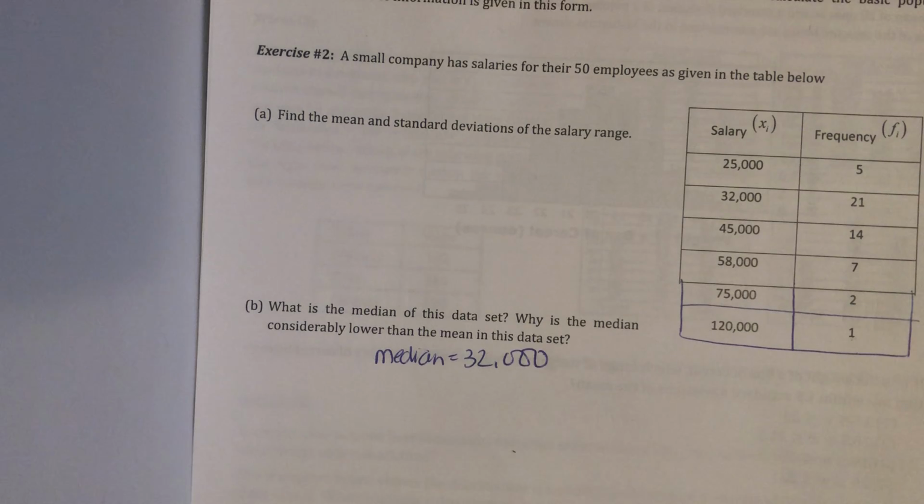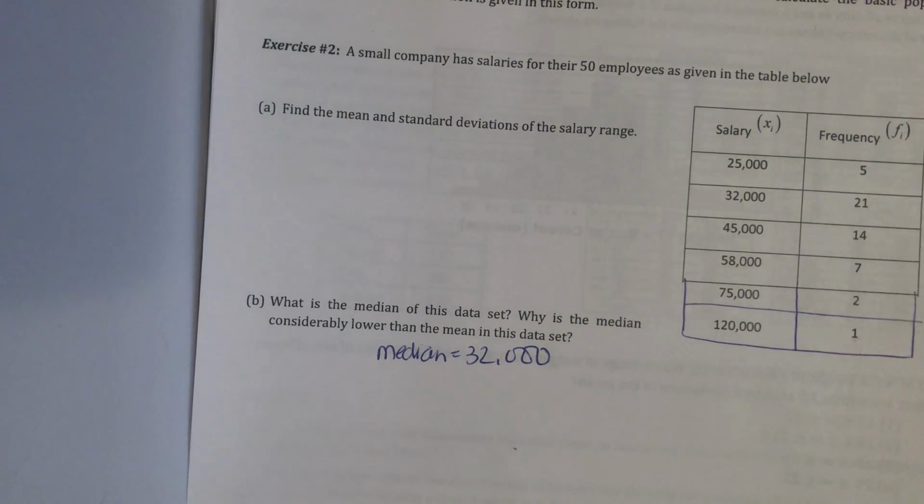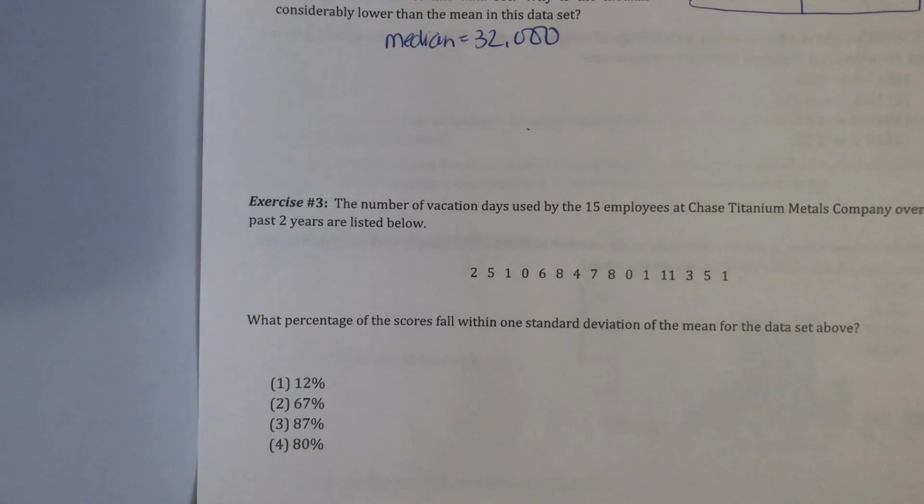The median is more representative when there's outliers in the data, okay? And again, a common example is real estate. You always hear real estate talk about the median value home in a certain town or village. Next one up, number 3.